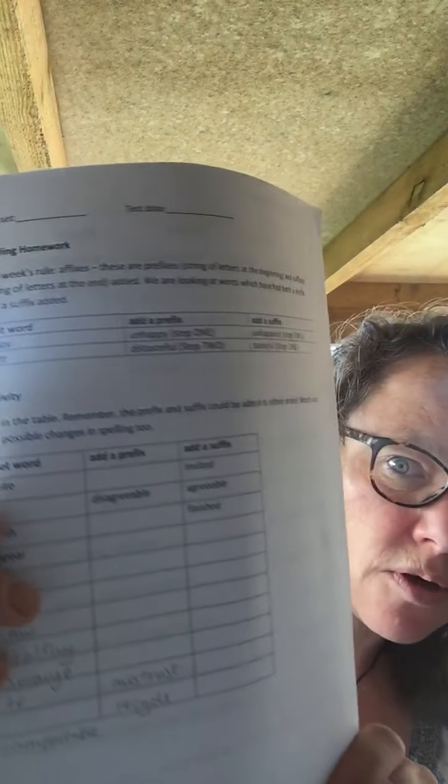Now, your homework is to take a load of root words, add prefixes and suffixes to them to make new words. They don't all have to have a prefix and a suffix. They might just have a prefix, or they might just have a suffix. So you need this sheet. This is from your Angry Birds book. Now it doesn't have a date on it. We're getting towards the end of the book now.